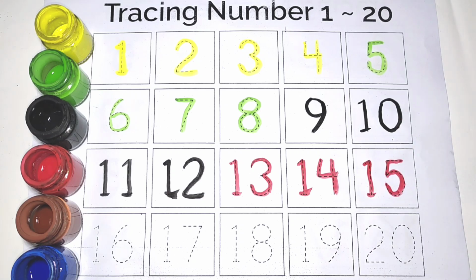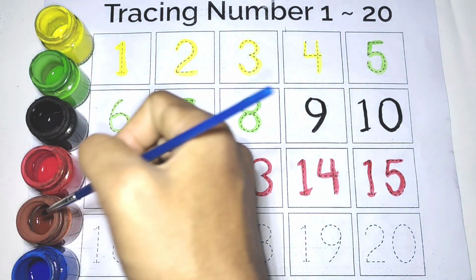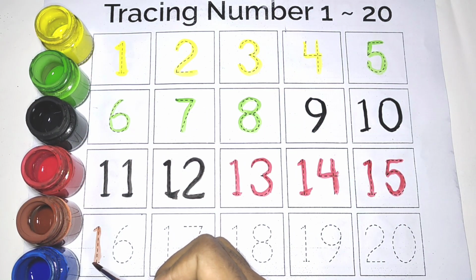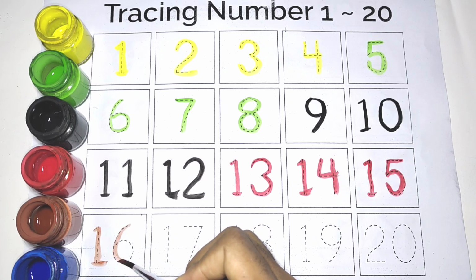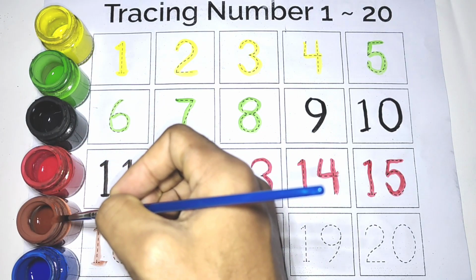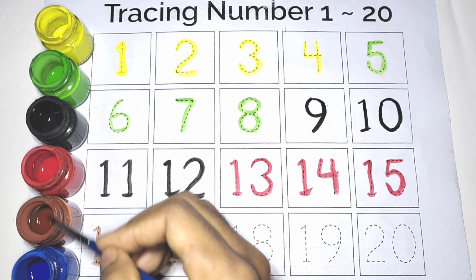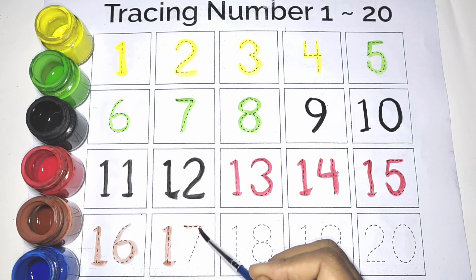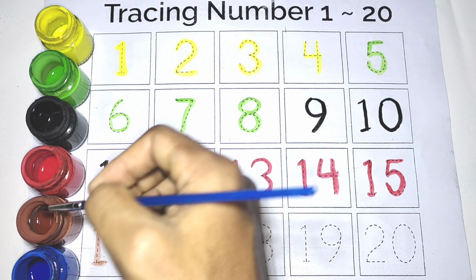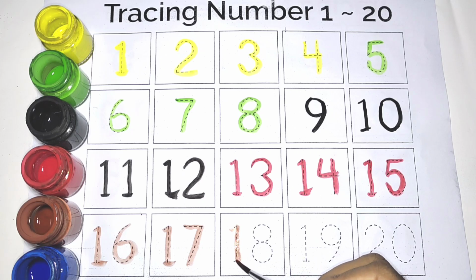Kids, now we use brown color. Brown color. The number 16. The next one is 17. Now we draw the number 17. The next one is 18.